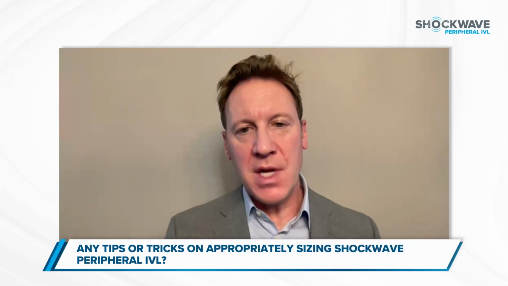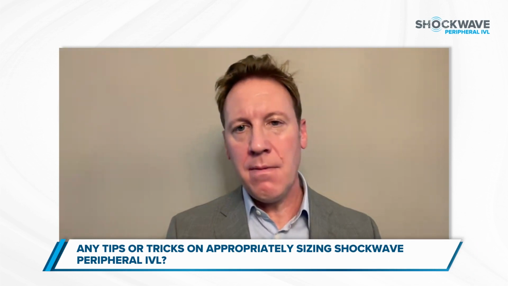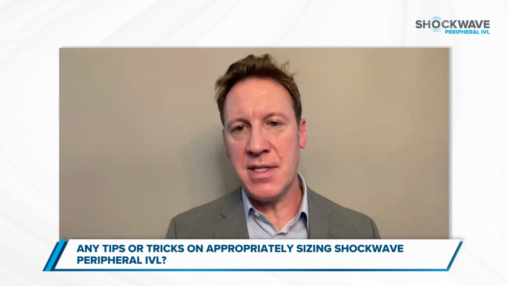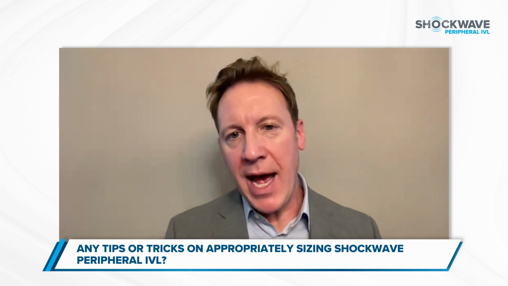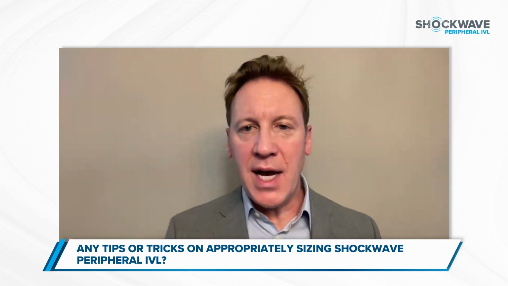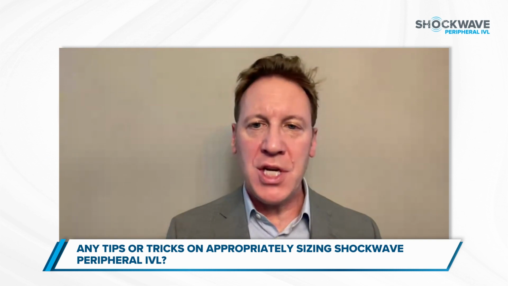My tips for sizing have to do with ensuring that you oversize by 10%, because I really believe in ensuring that you fill the space within the lumen where you're treating the calcified disease to achieve adequate energy delivery into the plaque. If you undersize and there's inadequate contact or inadequate interface between the balloon and the plaque, you won't achieve adequate energy delivery and you're not accomplishing anything.